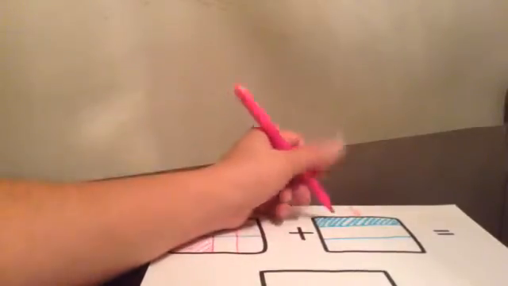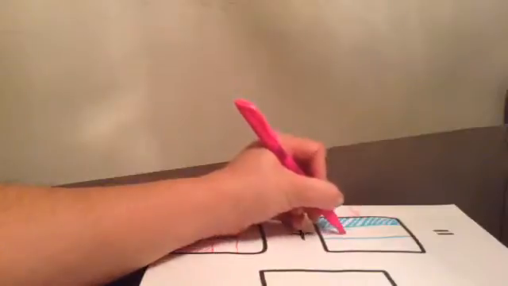So this one can be together as the first one. We have to draw 4 lines. So 1, 2, 3. So now we have it together. We have it equal, right?